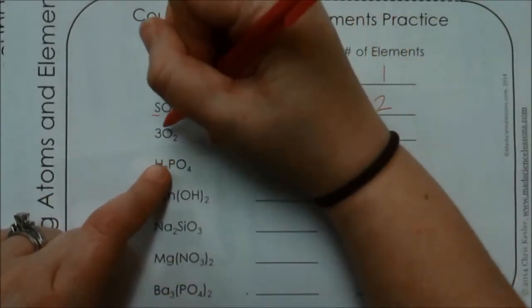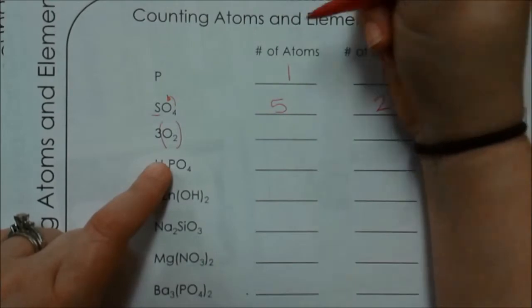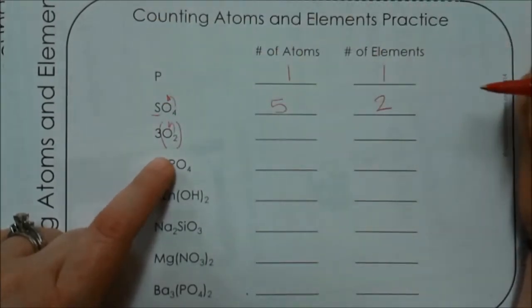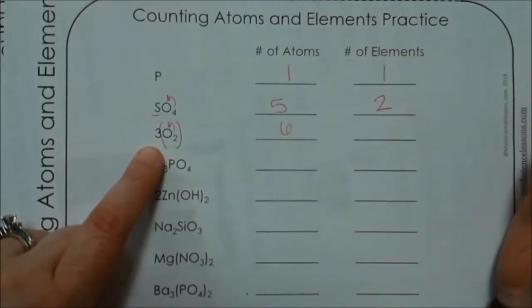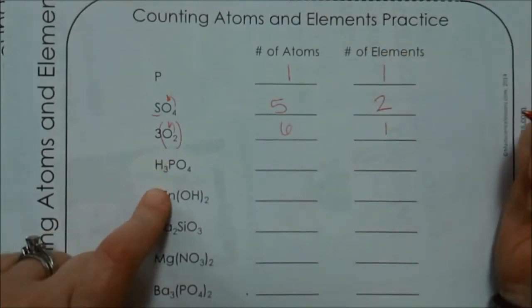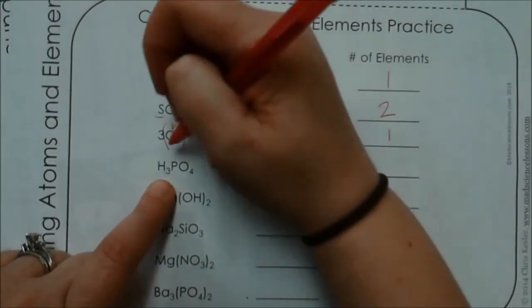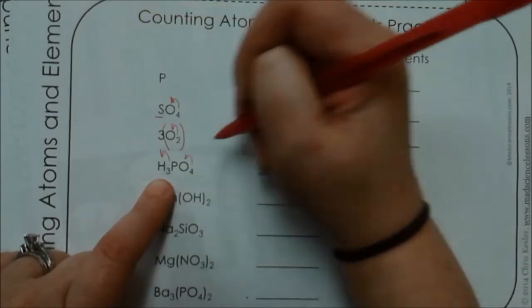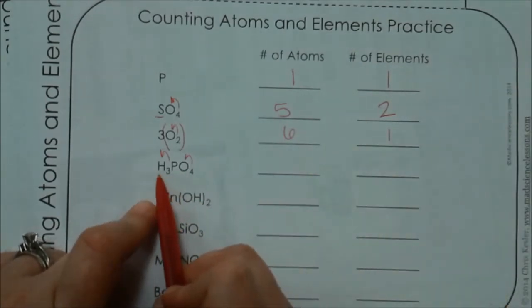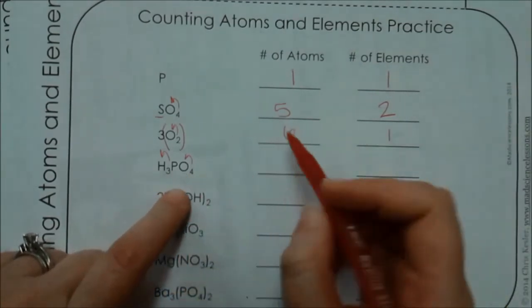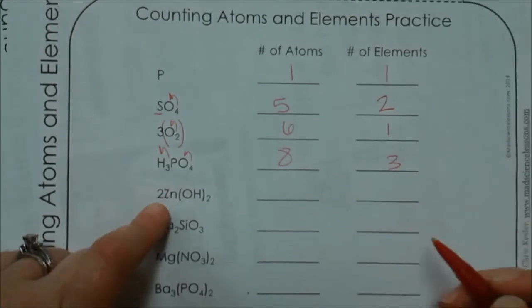This 3 goes in front of the O2, so there are 2 oxygens times 3 is 6, but there's only 1 element. Here we have 3 hydrogens, 4 phosphorus, so it's 3, 3, 4, and 8. And there are 3 different types.